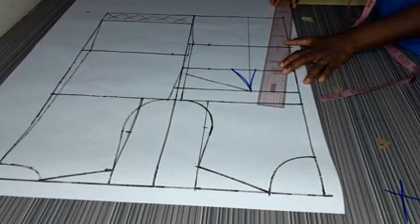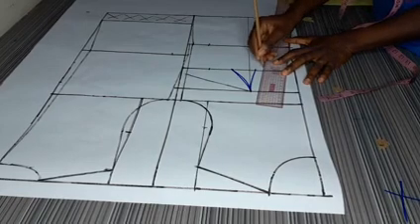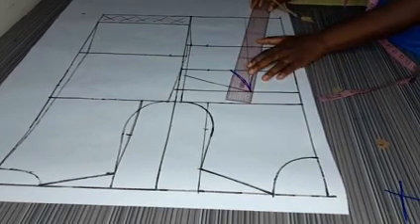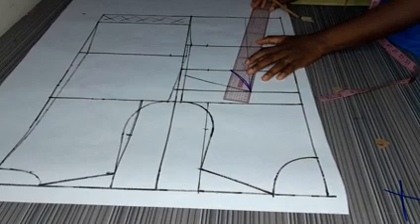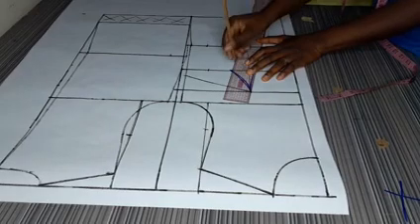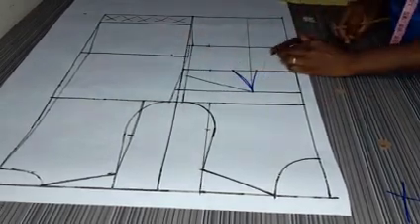I want it to be slanted like this. You can actually divide it equally. Let me see if I can divide it equally.